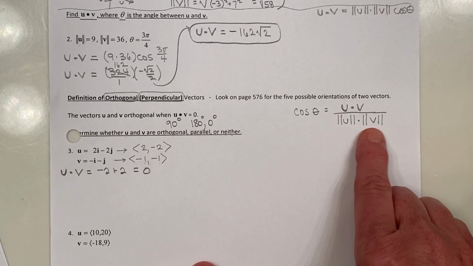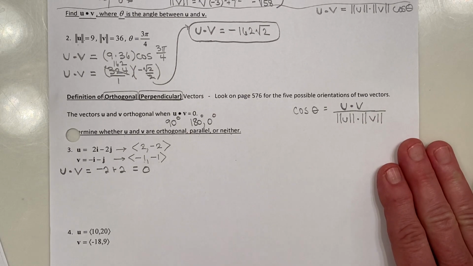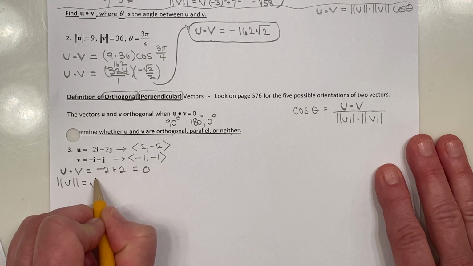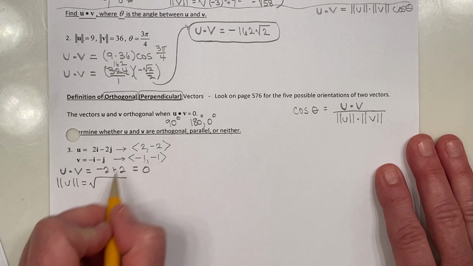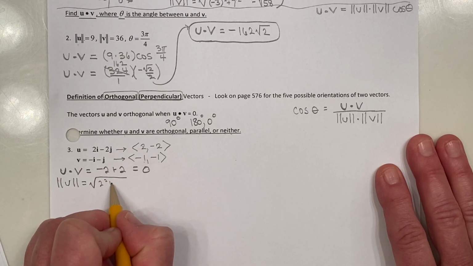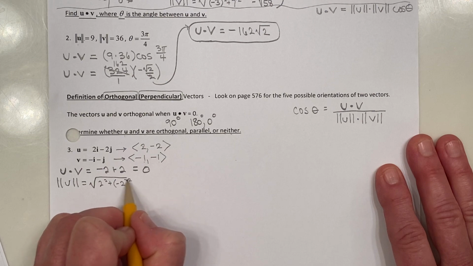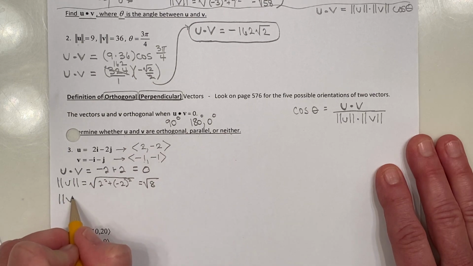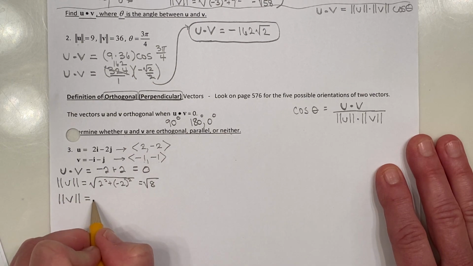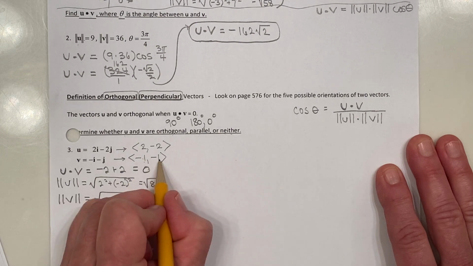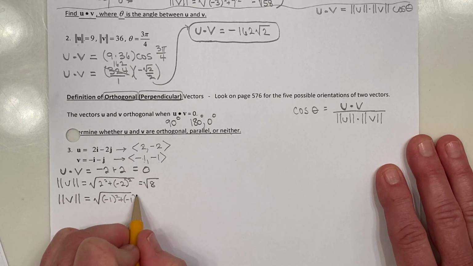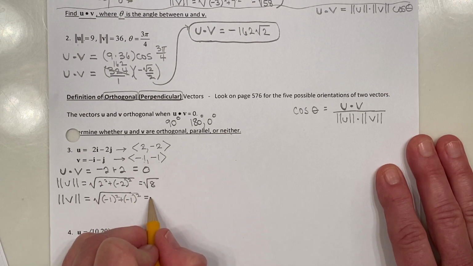So it really doesn't matter what these magnitudes are going to be. We can go through the process of finding them anyway, just for the practice. So magnitude of vector u, square each component. That's going to be 4 plus 4 or 8, so that's square root of 8. Magnitude of v, square each of those components. So that'd be 1 plus 1 or square root of 2.